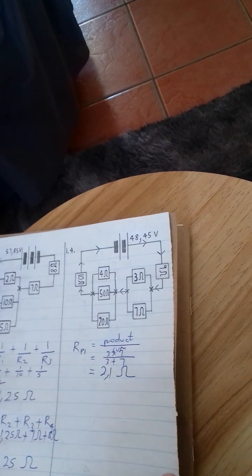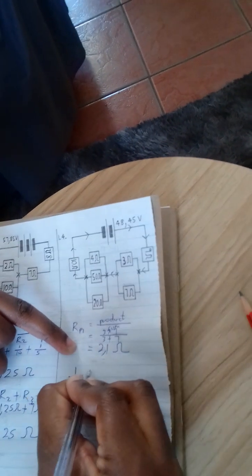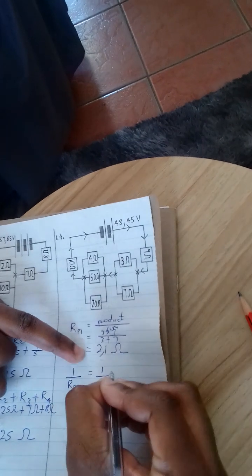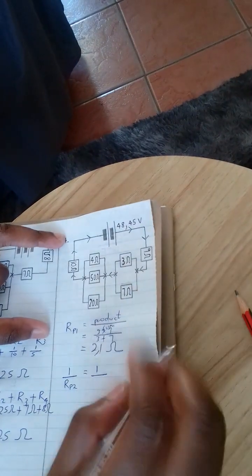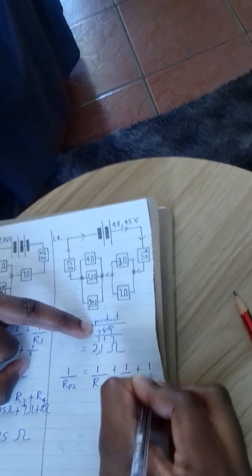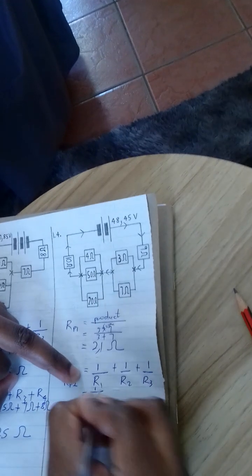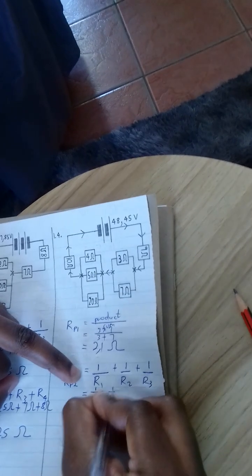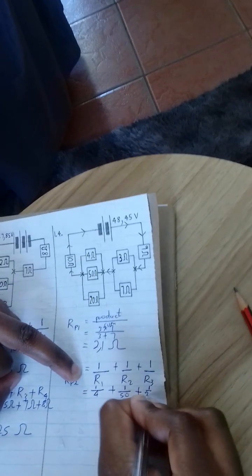For branch number 2, 1 over RP2 is equal to, since we named this, okay, just going to say R1, 1 over R1 plus 1 over R2 plus 1 over R3. 1 over 4 plus 1 over 50 plus 1 over 20.